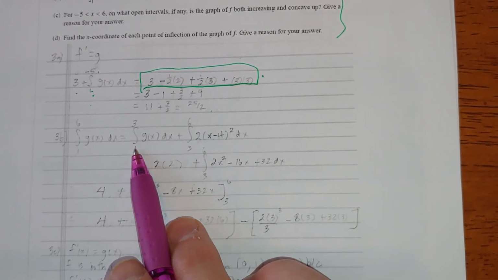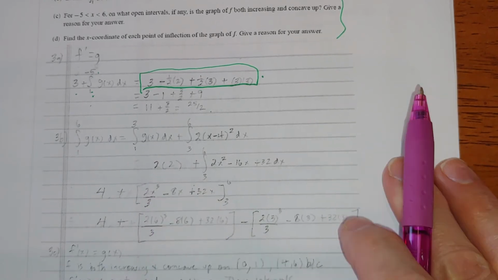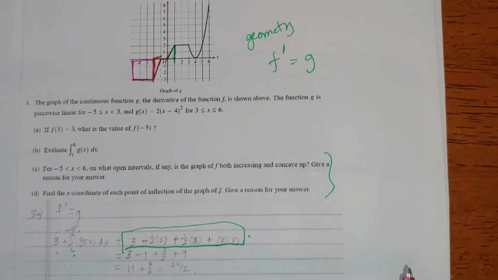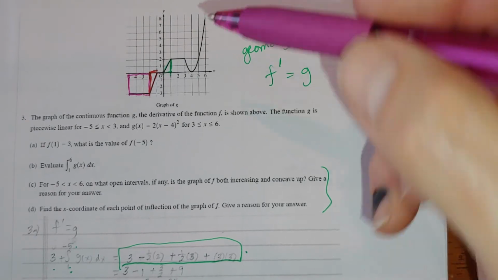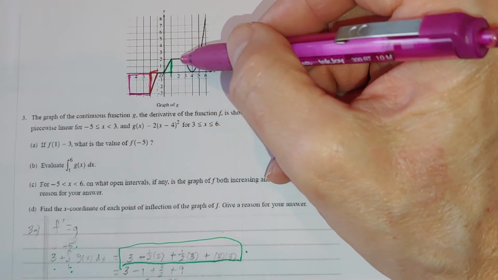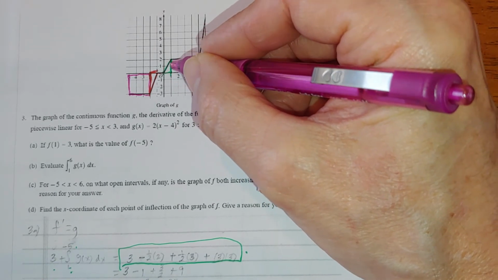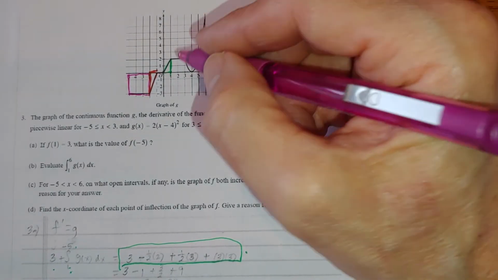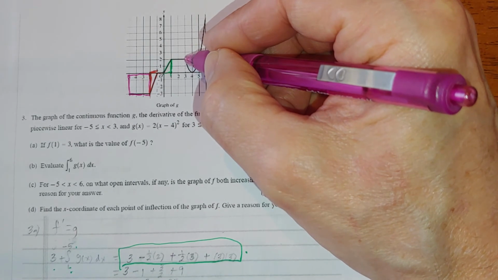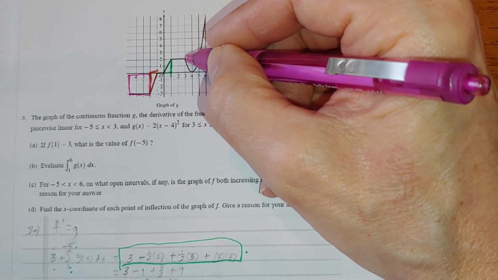So I'm going to find the area from 1 to 3, and the area from 1 to 3 can be accumulated by 2 triangles and a square, or you can do the area of a trapezoid, whichever. No, that's not. Oh, sorry. I almost messed up.